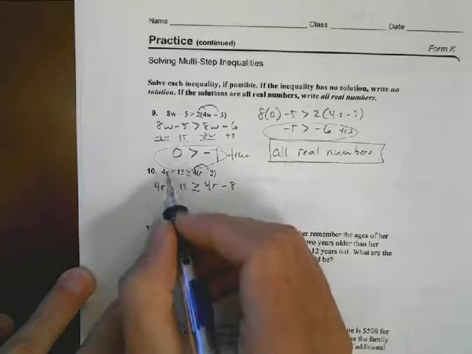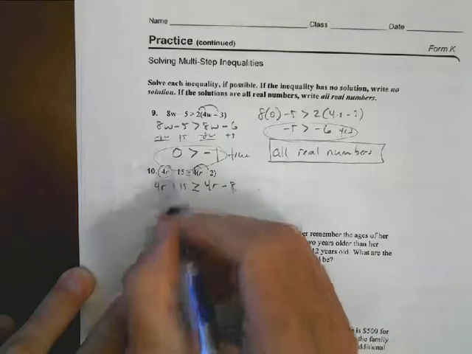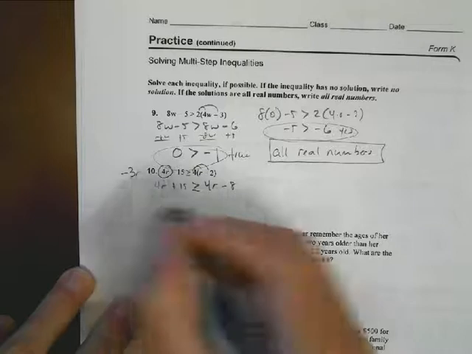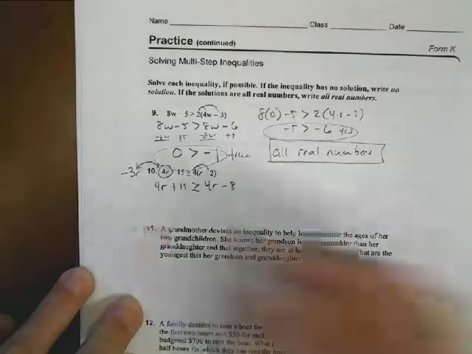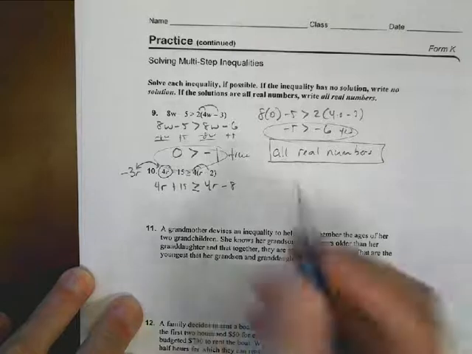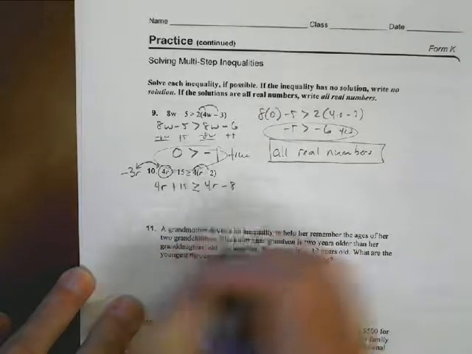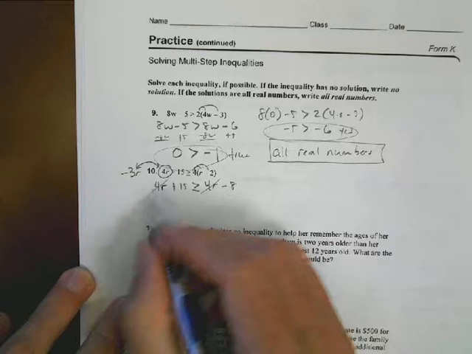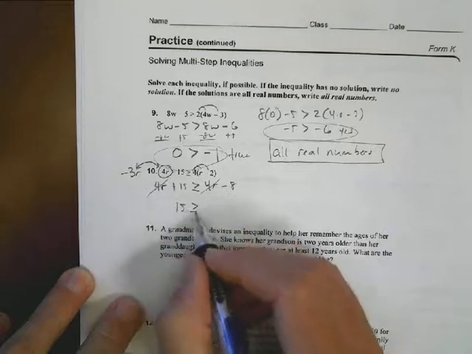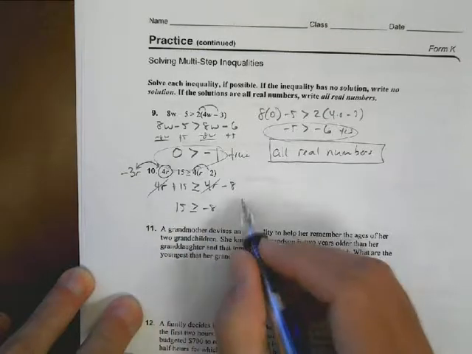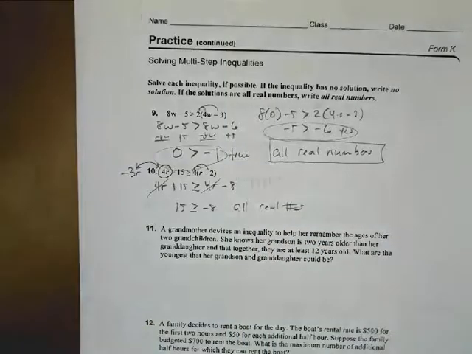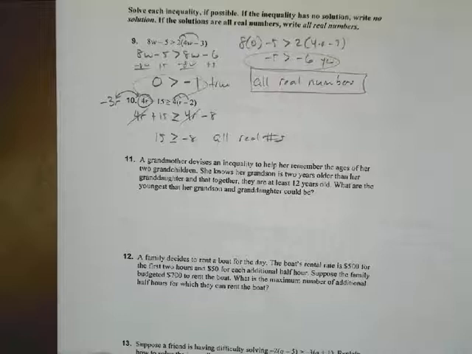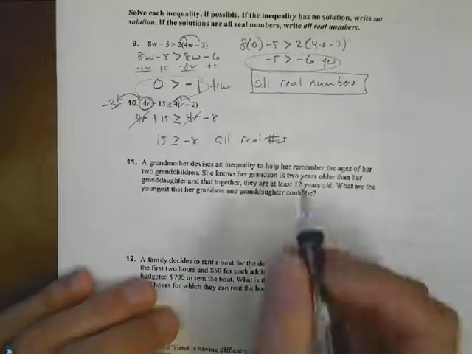What's weird is that in my book that I'm looking at here, this number here is actually negative 3r. So I'm not sure if that should have been changed to give you something different, but that's what the book I'm looking at shows me, even though your work shows you this. In this case, these cancel out, and we say 15 is greater than or equal to negative 8, which is just like the last one, all real numbers. So, kind of strange, not quite sure why that's like that, but we'll go with it.